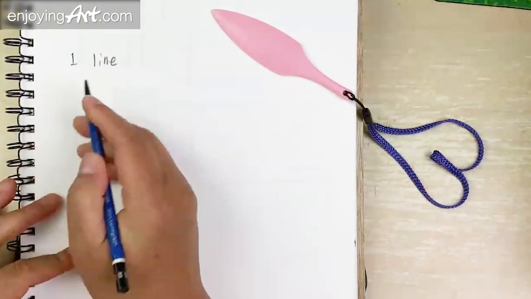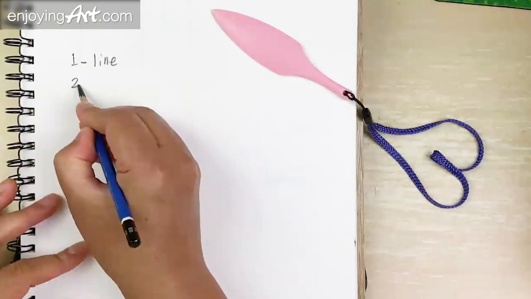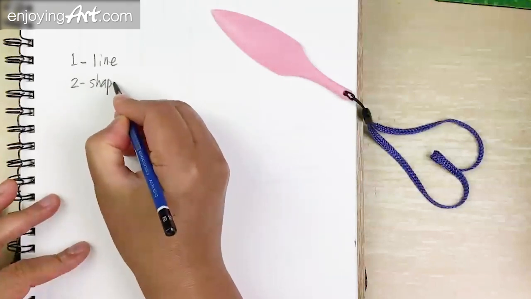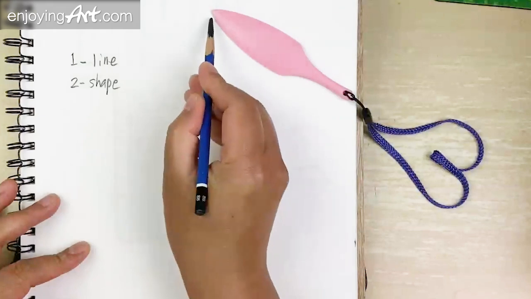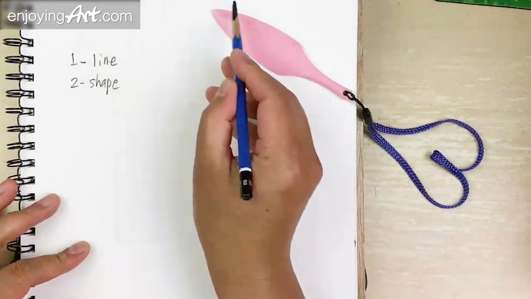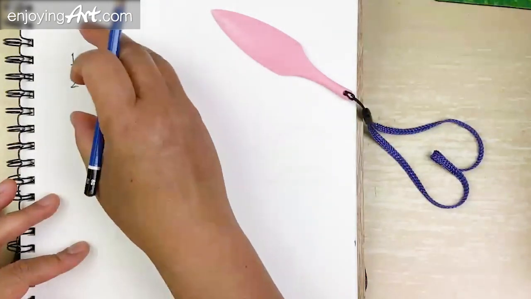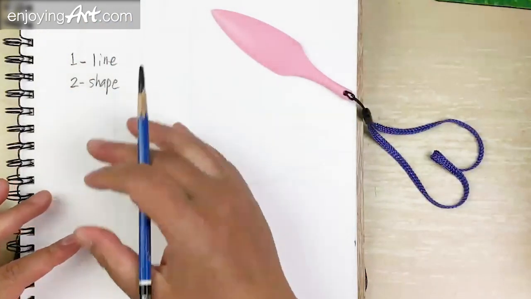That is the first element. The second element would be shapes. Like this is the line. All the lines connected together become the shape. In the future, we're going to talk more and more about texture, value, and other things.